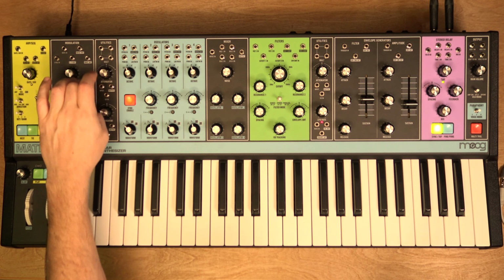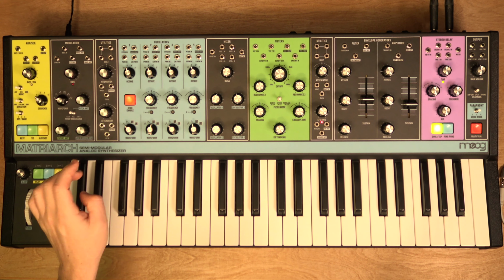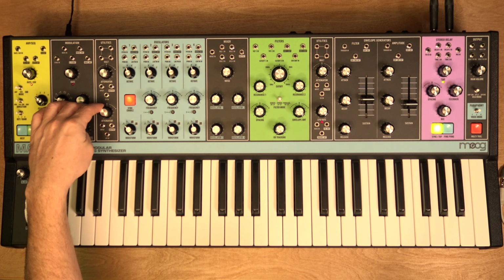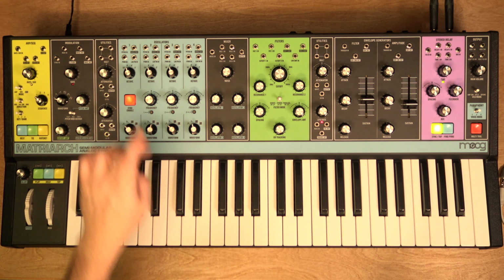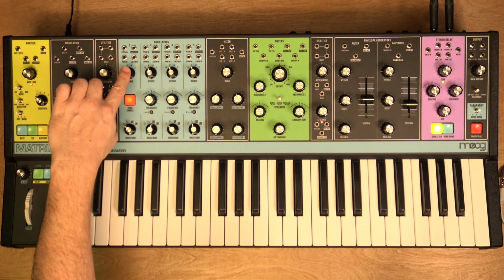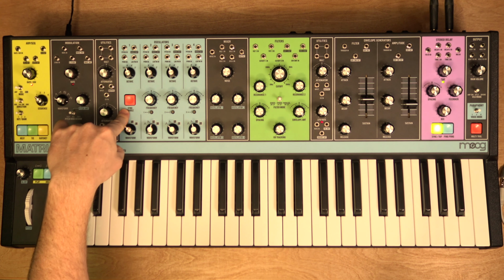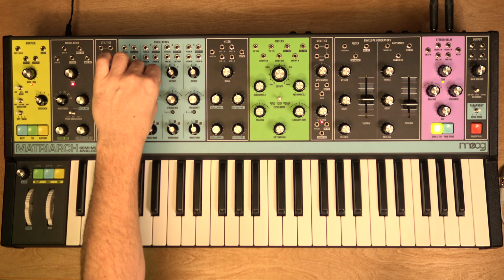For the attenuator, you can see that there's cables that will be coming in and out of the attenuator, so that's going to be part of the circuit. And the attenuator here is not used, so we'll just put that to 12 o'clock. And then we're going to select 8 for our oscillator 1. We'll take off the sync, and let's go to a square wave.